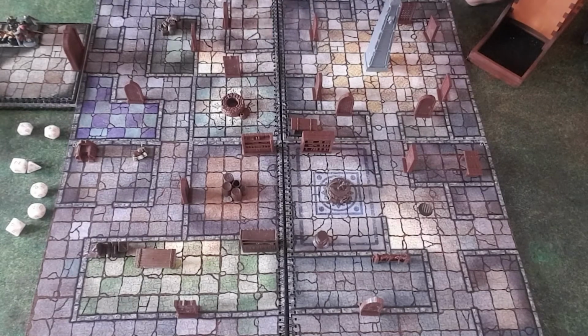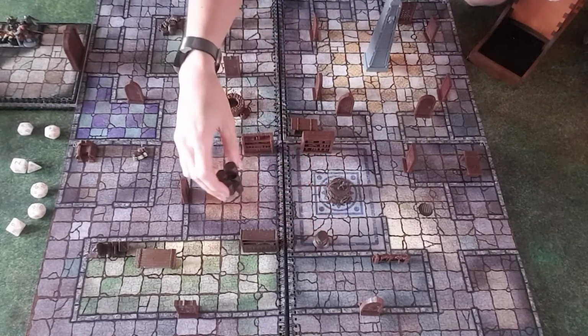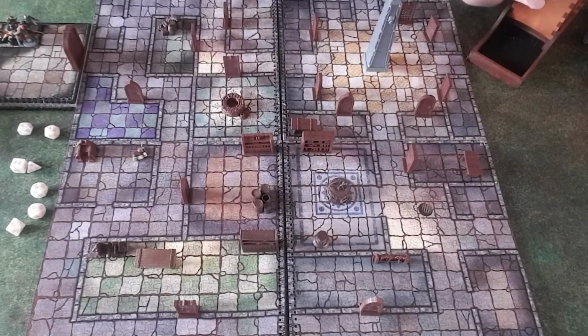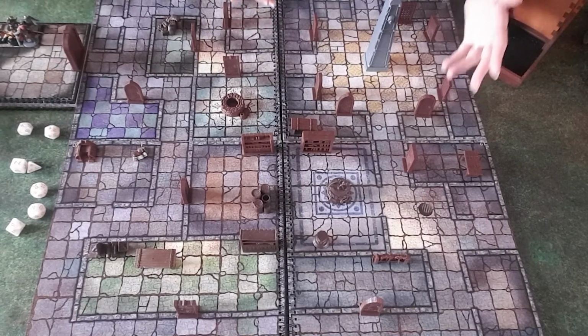So the first thing I notice is we've got lots of doors. We've also got lots of furniture. And with any sort of scatter terrain like this, it just adds a bit of a hook for each room as to what you could possibly expect to find. So Matt, take us through this map. There is a lot going on.